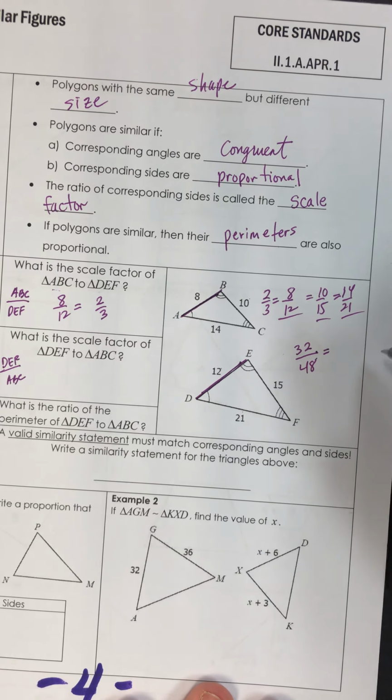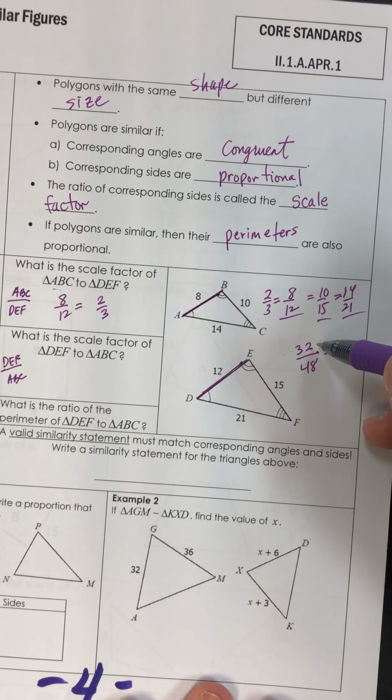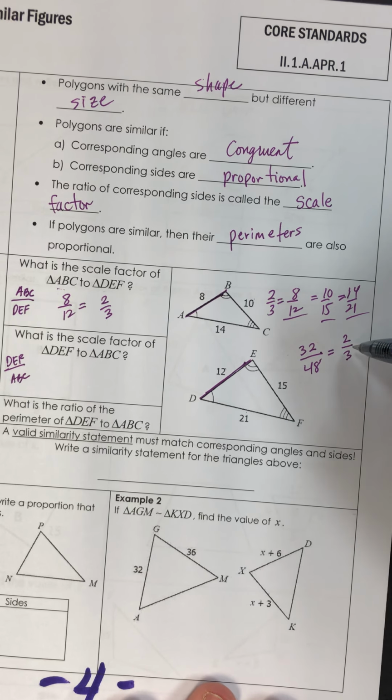Does that reduce to 2 over 3? What goes into 32? 16. What goes into 48? Yes, 16 goes into 32 twice, 16 goes into 48 3 times. So the perimeters have the same ratio as the sides.